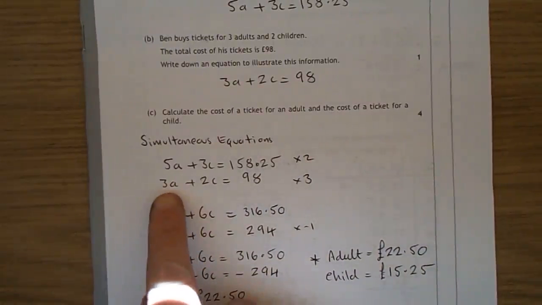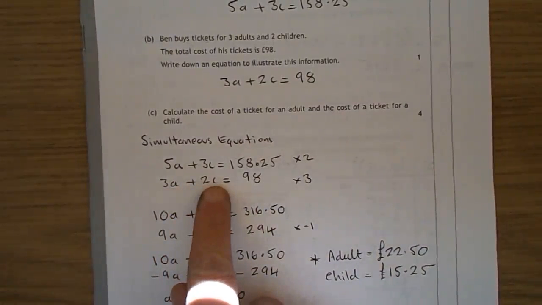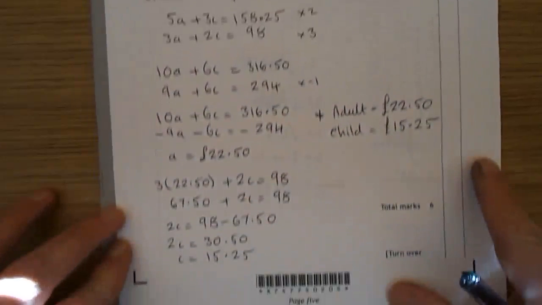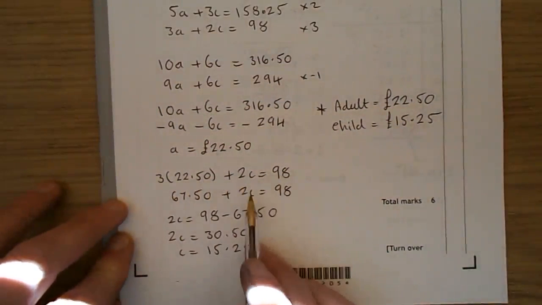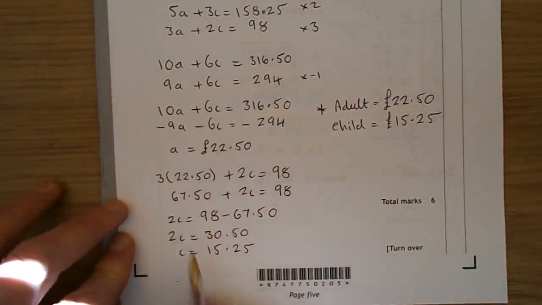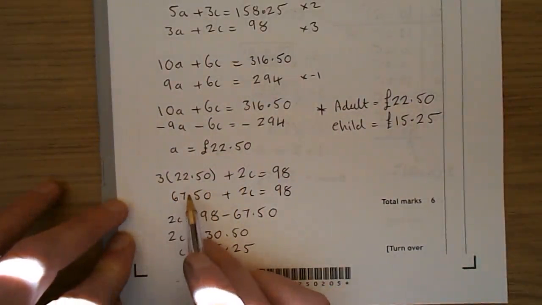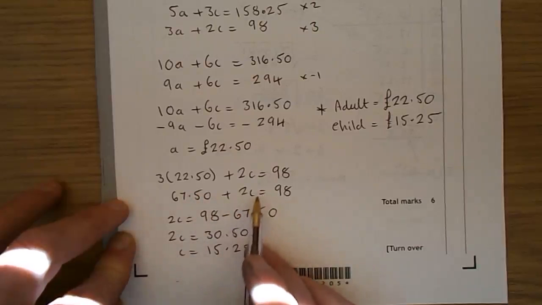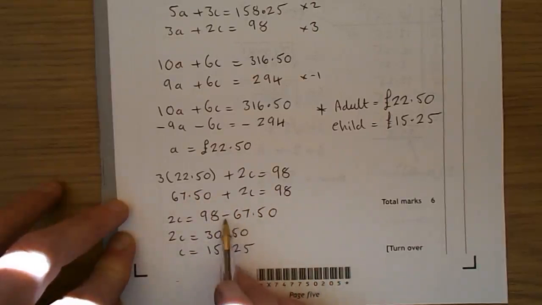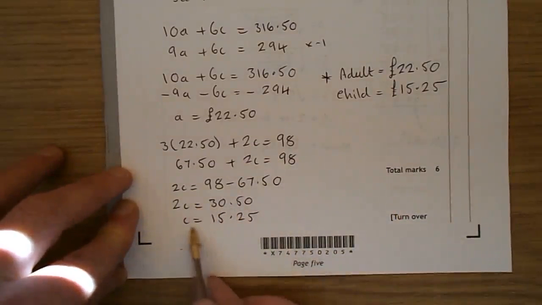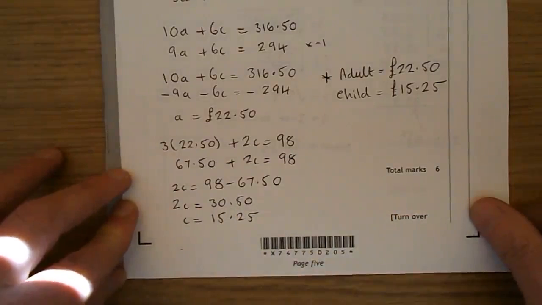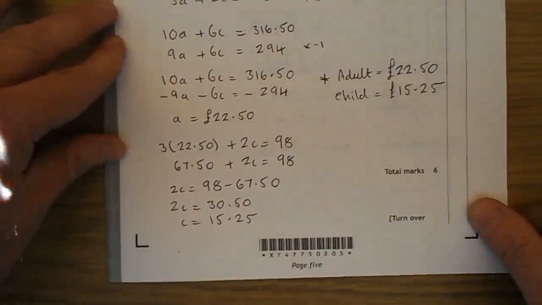One of the conditions is that 3 adult tickets and 2 child tickets cost 98, so we can use that. 3 adult tickets and 2 children cost 98. 3 times £22.50, £67.50. Add 2 children's tickets cost 98. Do a subtraction, and that's the cost of 2 children's tickets. Divide by 2, of course, using the calculator, and we get £15.25.